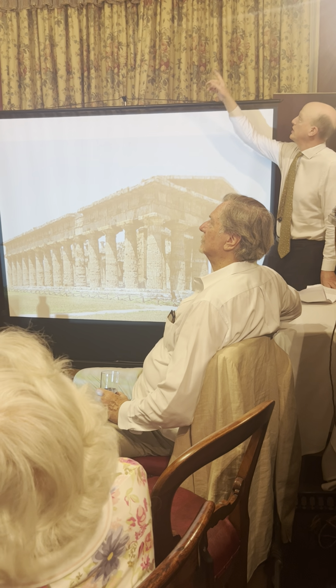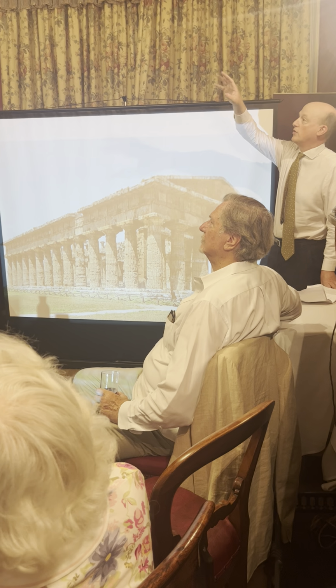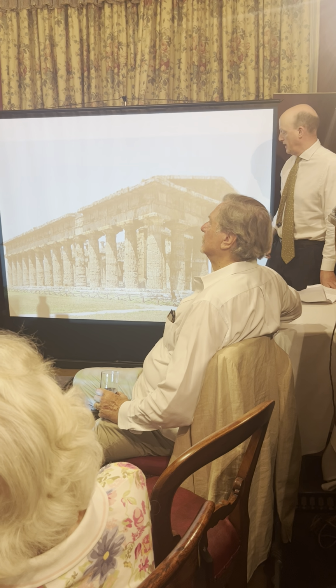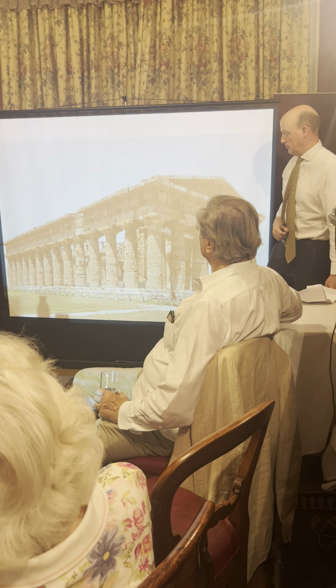That lovely cornice at the top, it doesn't have the whole entablature, it's basically just got the cornice, but that's coming from ancient Greece. The next slide, please.